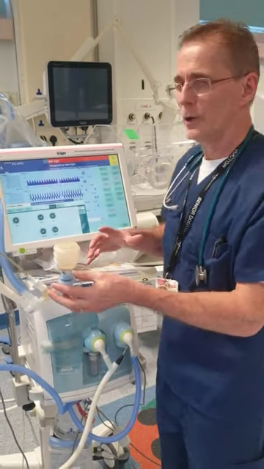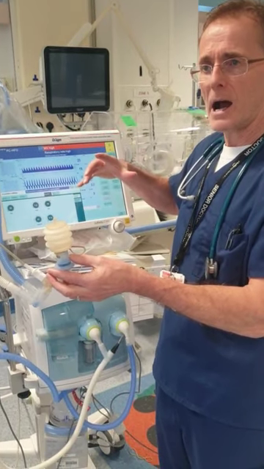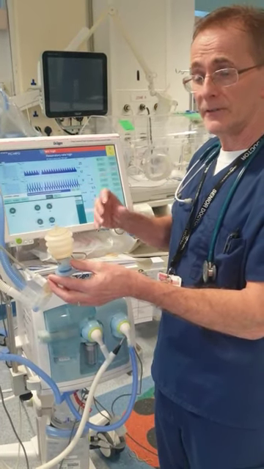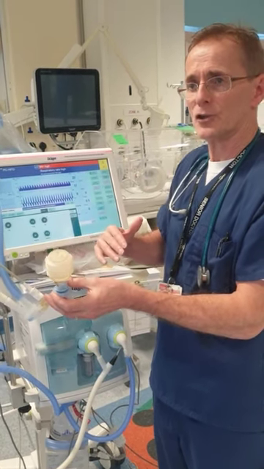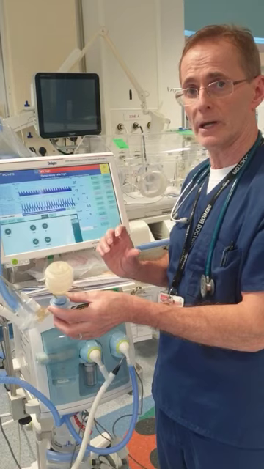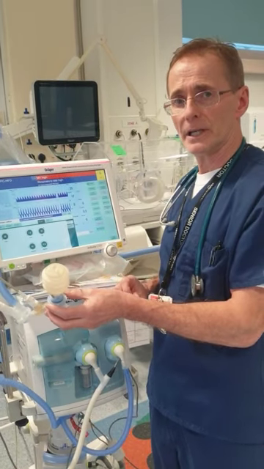And that's basically how we open up the lungs and then let them deflate again, but then reopen them and let them deflate to a level that is just above their closing pressure. And that's the ideal way of setting up oscillation for babies.